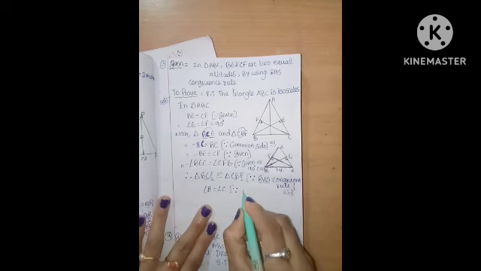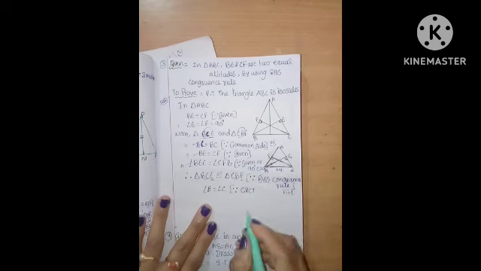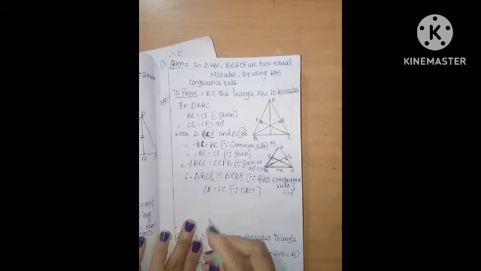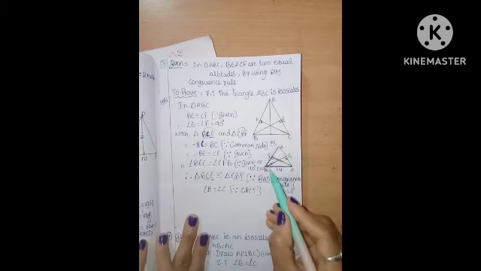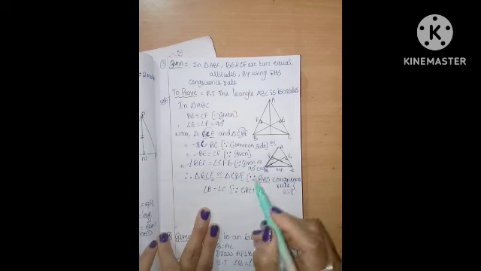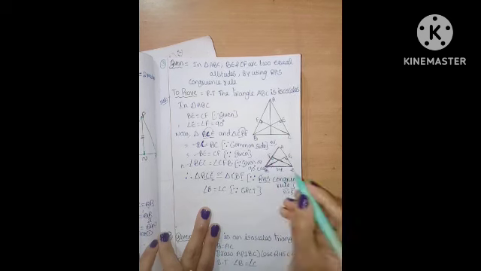Since CPCT. CPCT means angle B is equal to angle C. So here this side and this side are equal.